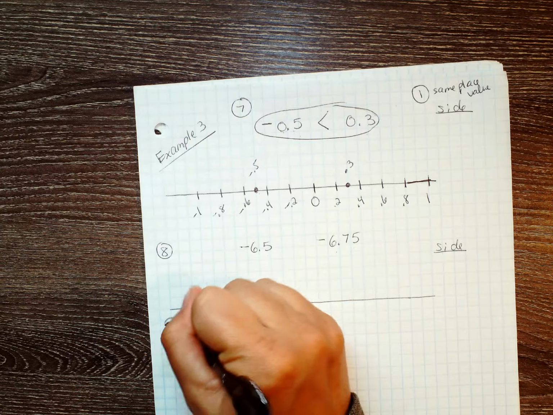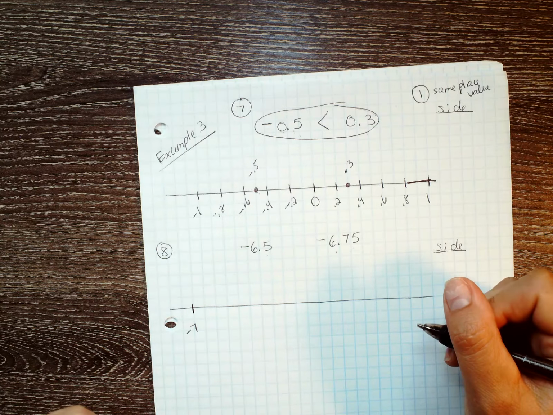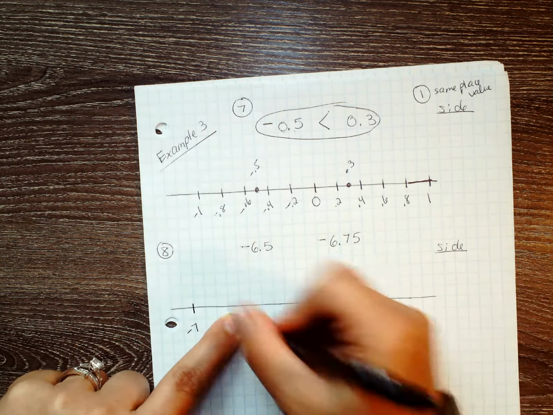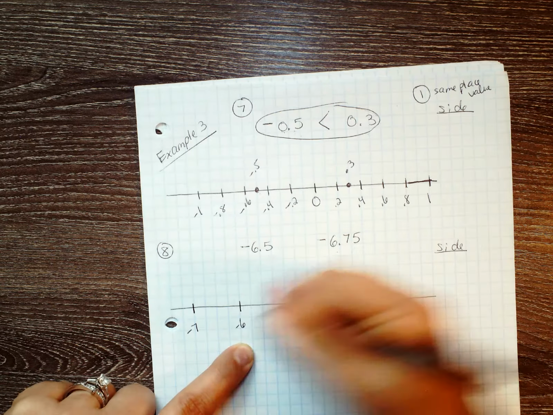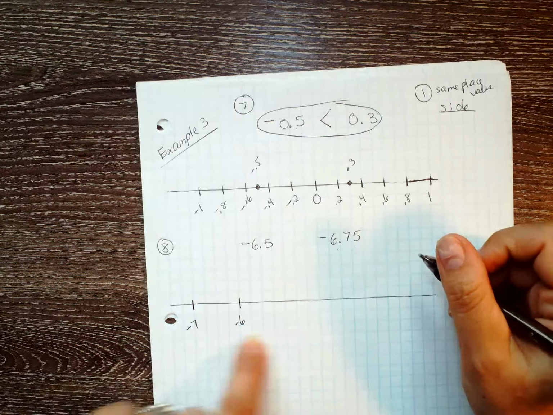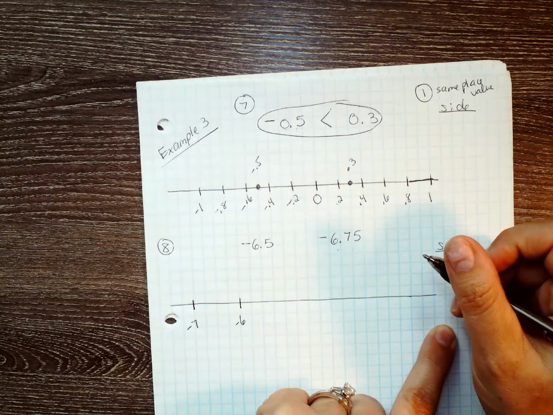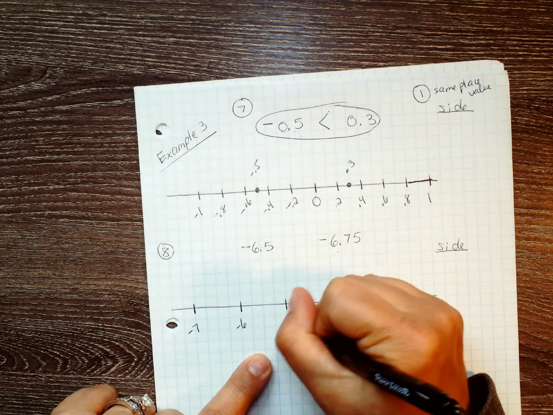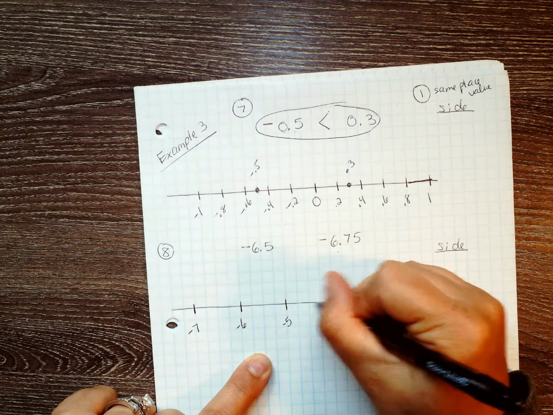Here's my negative 7. And I'm going to go by 4. It's 1, 2, 3, 4. And here's my negative 6. And you could go as far as you can. But when I did it, I only could get 2, 3, 4 to negative 2, I think.